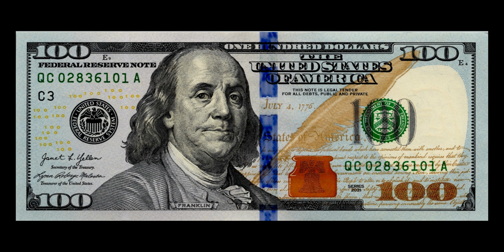It changes from copper to green, the background is teal, and it features a borderless Benjamin Franklin. And one of the coolest changes is a blue 3D security ribbon, trademarked Motion by Crane Currency, on which the image of Liberty Bells shifts into numerical designations of 100 as the note is tilted. To the left of Franklin are small yellow hundreds with zeros.